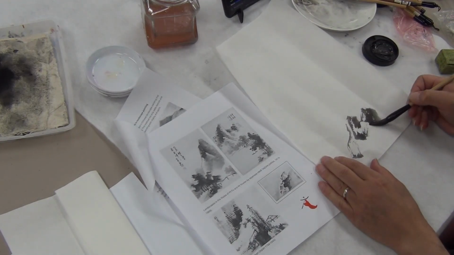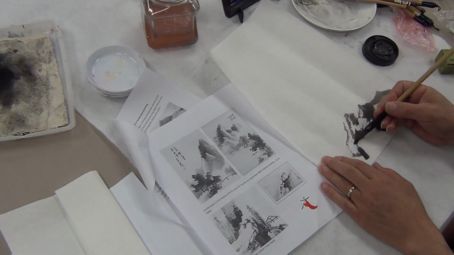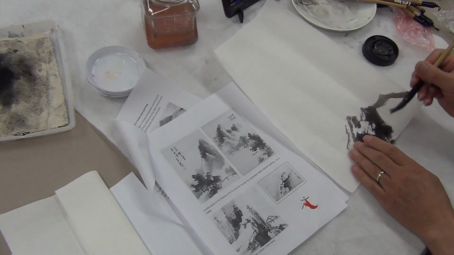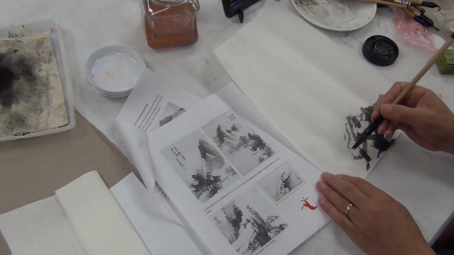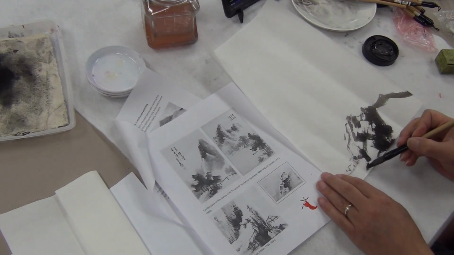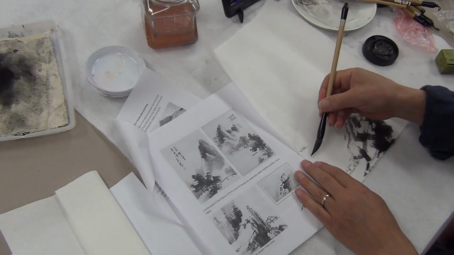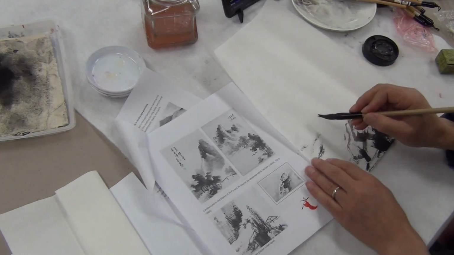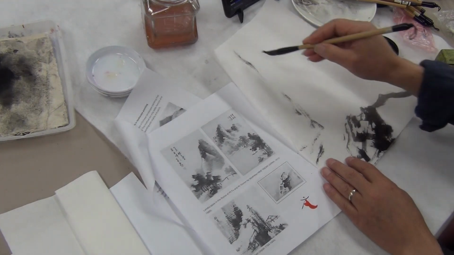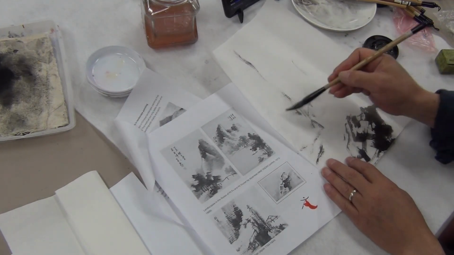This painting has a slope here, rock, and some large and small rocks, right? Some water, some stream, and then we call this a one corner landscape, just one corner.